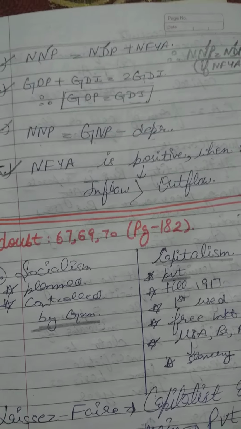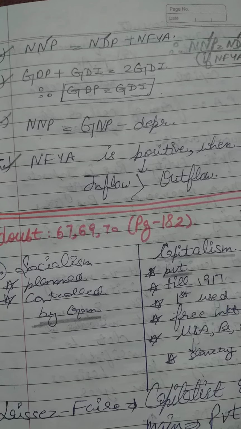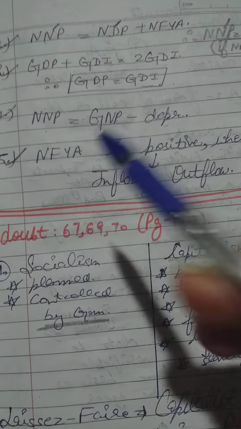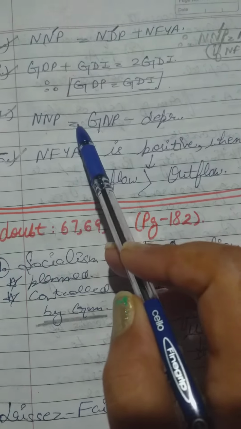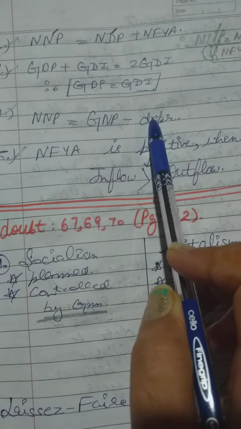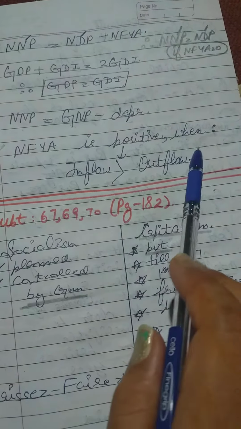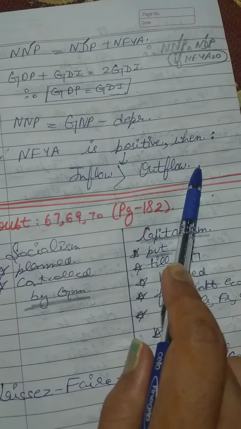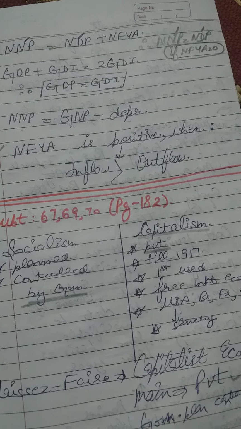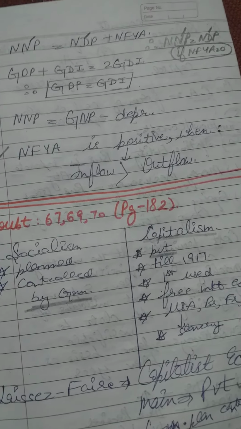Next we have NNP. NNP is equals to GNP minus depreciation. Net national income, net national product could only be achieved when the gross national product excludes the depreciation. Next we have NFYA is positive when inflow is more than outflow. This is very obvious. Net factor income could only be positive if inflow, means the things which are coming in our hands are more than the outflow.